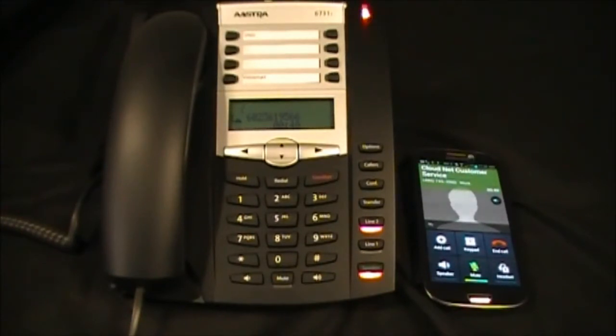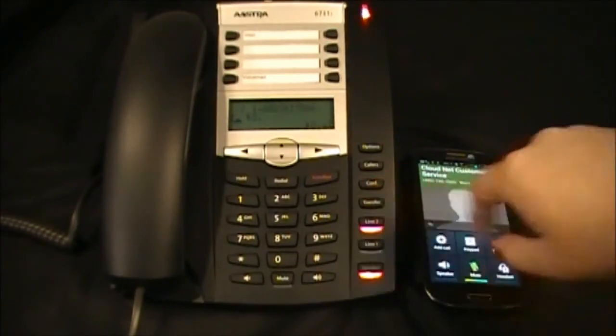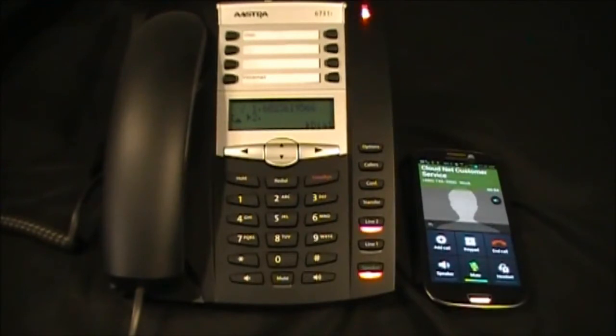That's mostly how we operate here at Transwest CloudNet. So let's do a supervised or an announced transfer for demonstration purposes here. With your calling party on the line, you'll press your transfer key. At this point, your caller cannot hear you, and if your system has been configured with music on hold, that's what the callers will hear.